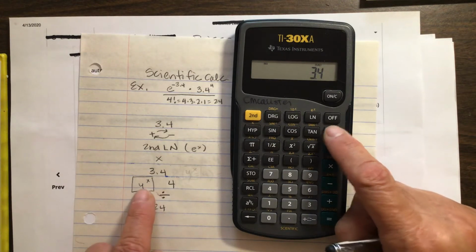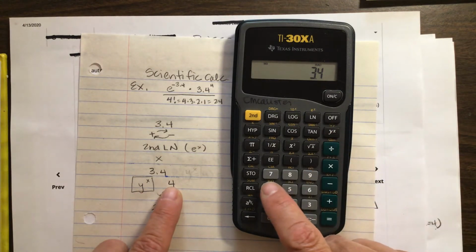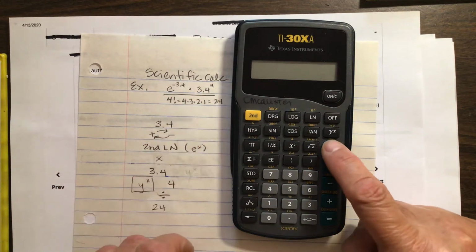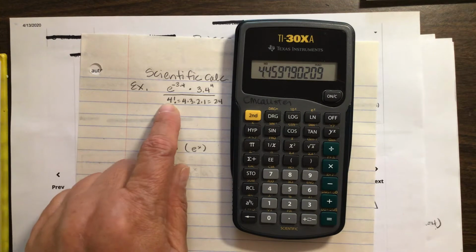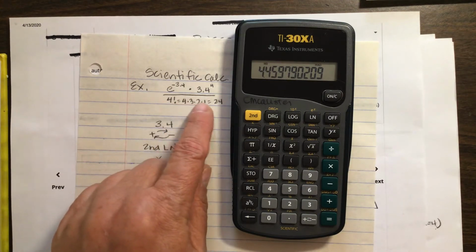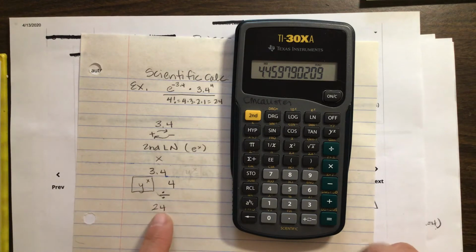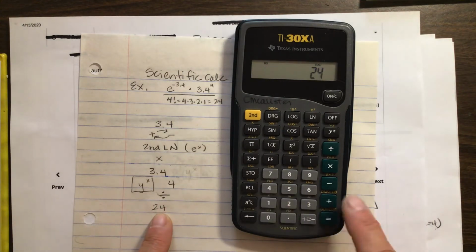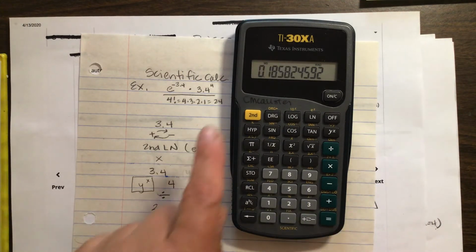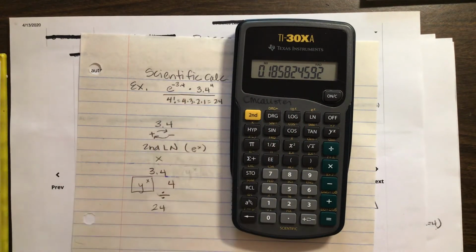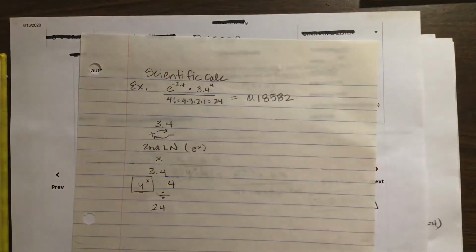So I'm just pressing it, and then I'm going to press the 4, and then I'm going to divide this by 4 factorial, which is 4 times 3 times 2 times 1, which is 24. So I already pressed divide, and now I'm going to press 24 equals. And this would be the answer for this problem, okay? So just write down those steps so you'll know how to use that calculator.